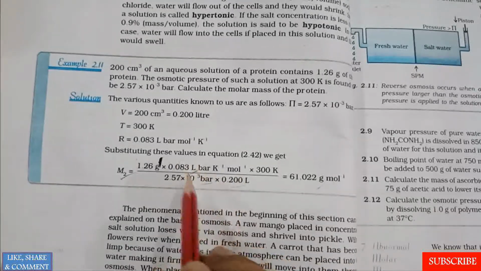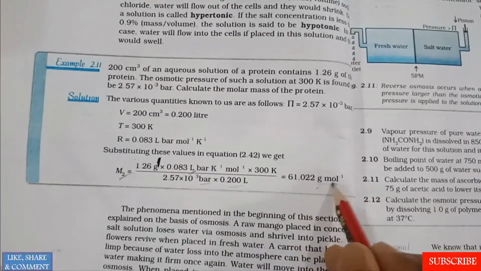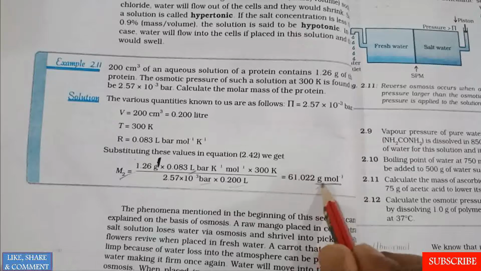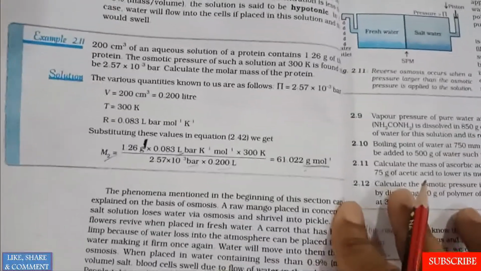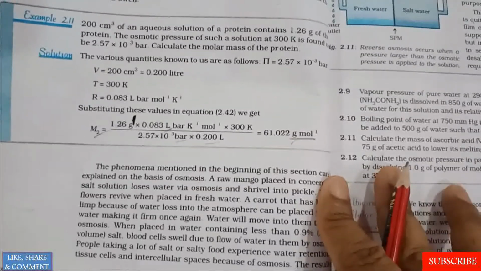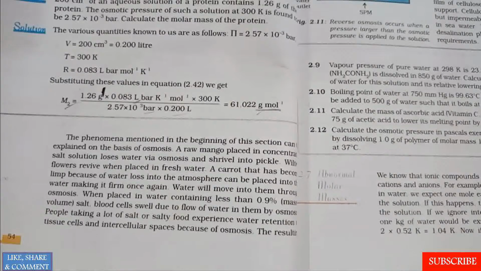So you have to keep in mind that all the units will be the same, and after the calculation you have to put the unit here, otherwise 0.5 marks will be deducted in your copy correction. So this is the concept of the osmosis and osmotic pressure.